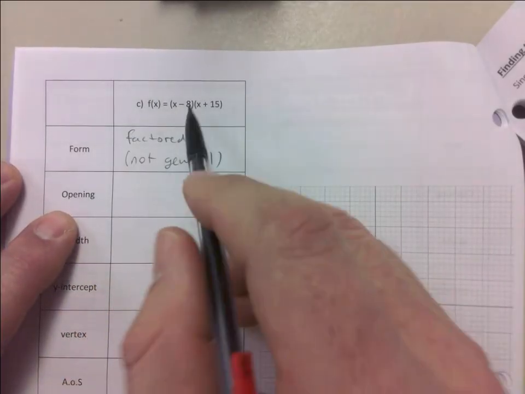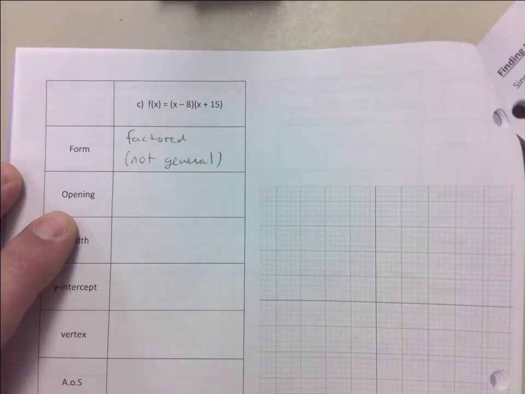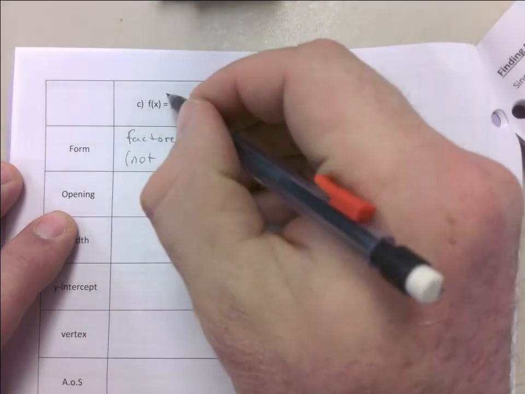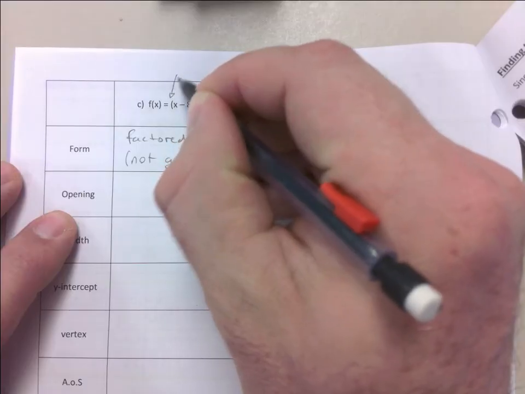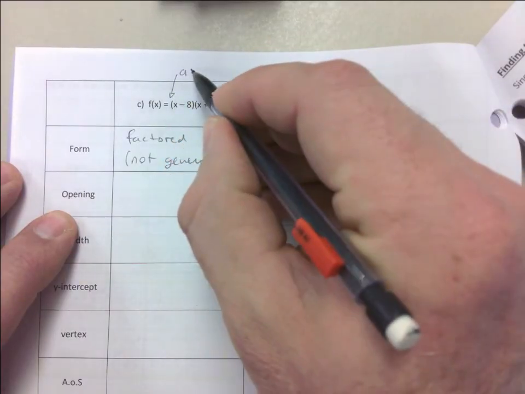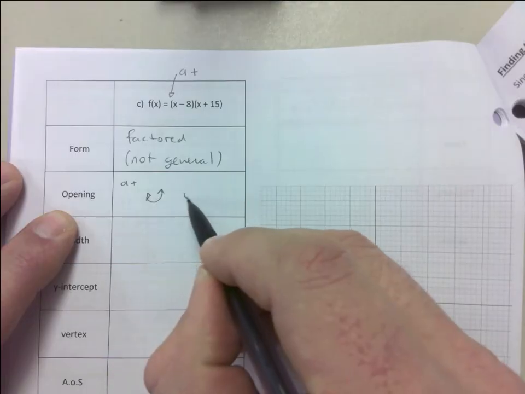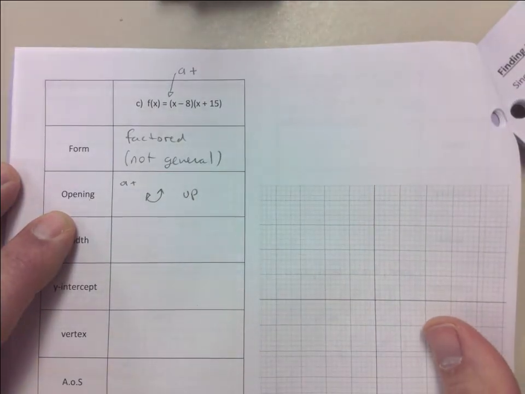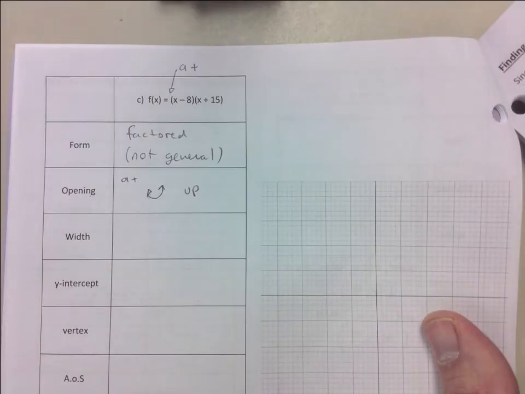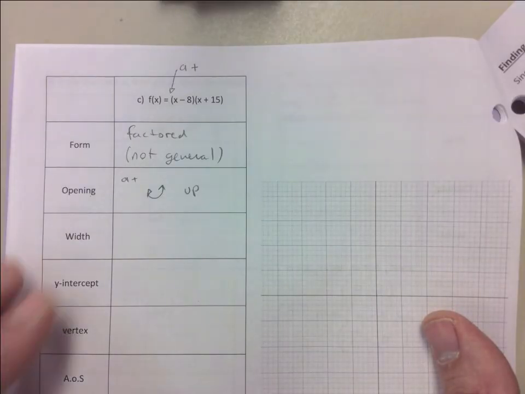Opening, which way are we predicting it to go, up or down? The legs, are they going up or down? A is right there. And A is positive. So I'm expecting it to go up. Okay, that's one thing I need you to know, because sometimes students type in the equation and it's going the wrong way and they keep going, right? They just keep going. It's like, wait a minute, it can't be. It should be going up.